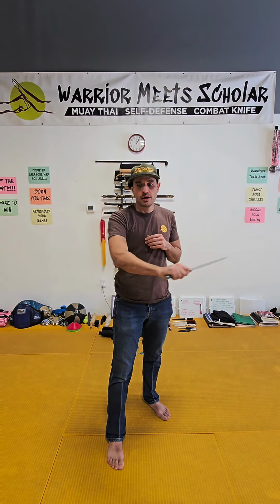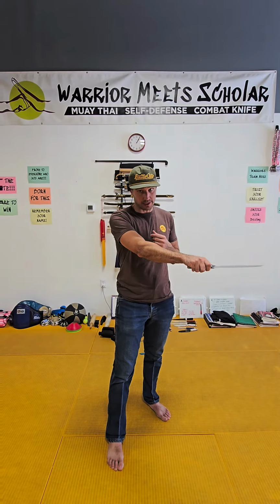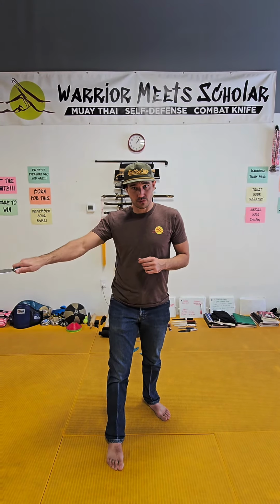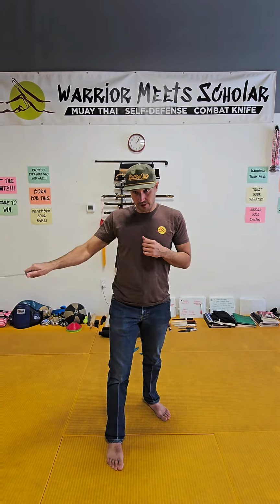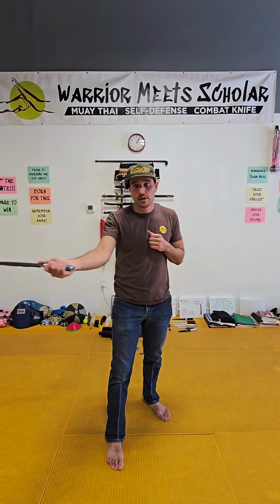Your number 3 and 4 lines, those are your horizontal lines. Your 3 line starts at your right, works horizontally to your left. 4 line starts at your left, works horizontally to your right. So you have your left and right. So you have your 1 line, your 2 line, your 3 line, your 4 line.